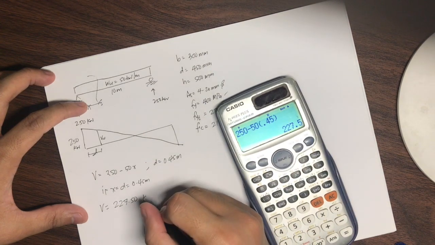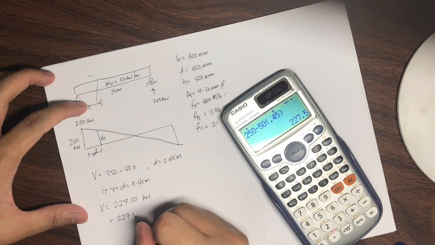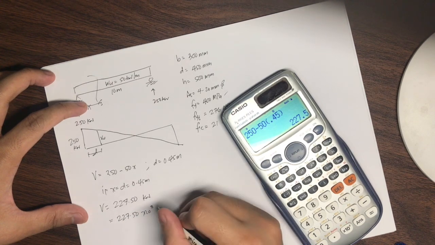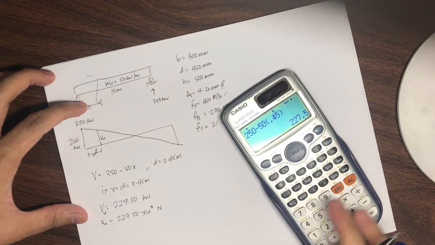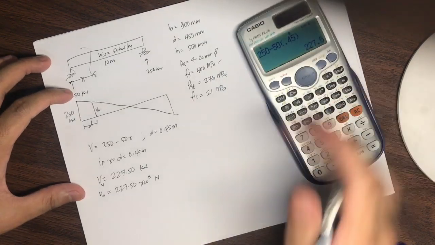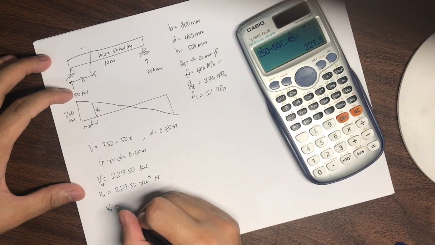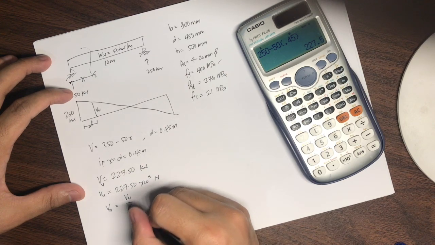Again, that is in kilonewtons, or just equal to 227.5 times 10 raised to 3 newtons. Again, these values are your Vu. And since we are designing, we need to compute for the value of the nominal shear capacity. As we said earlier, it's just your ultimate divided by the reduction factor.